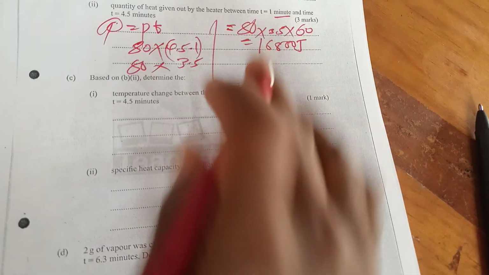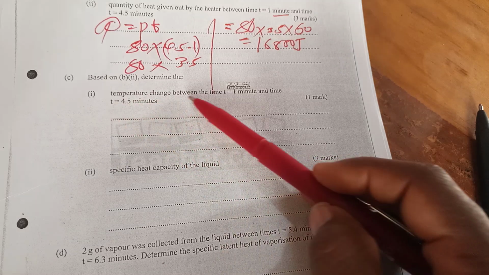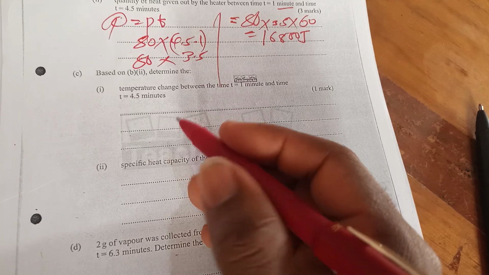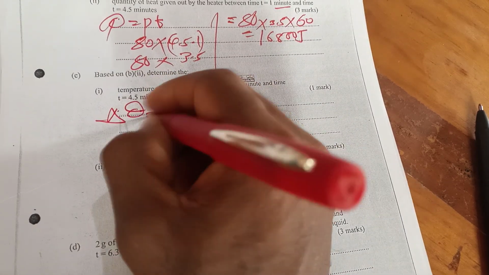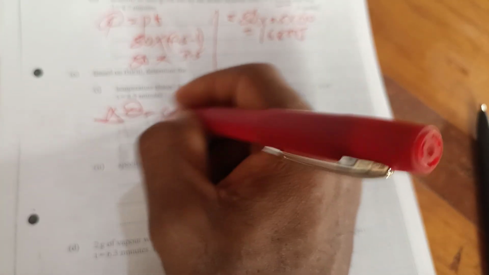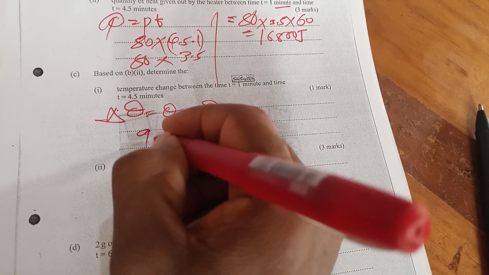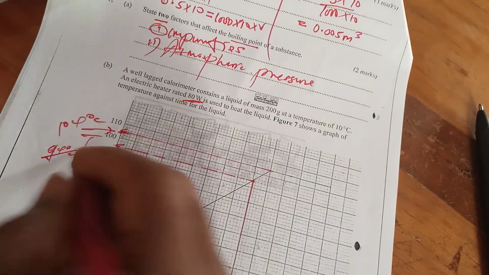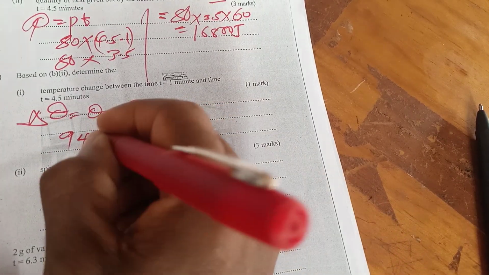Then from there we move to number C. Based on Roman 2b above, determine the temperature change between time t1 and time t4.5. So in this case, the change in temperature will be equal to theta 2 minus theta 1, where theta represents temperature. That is going to be 94 minus what we read from the graph, 94 minus this value here, 28 degrees centigrade.